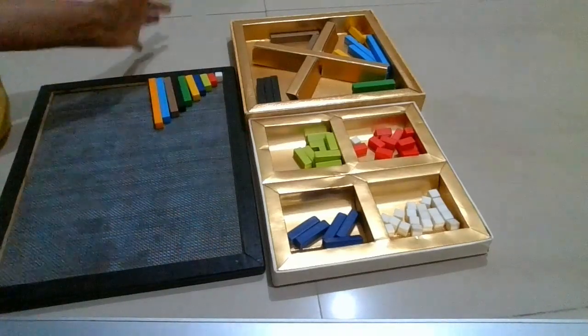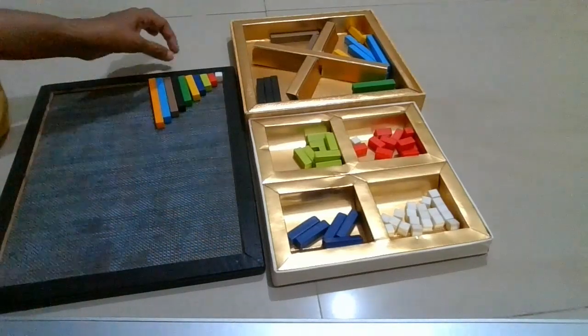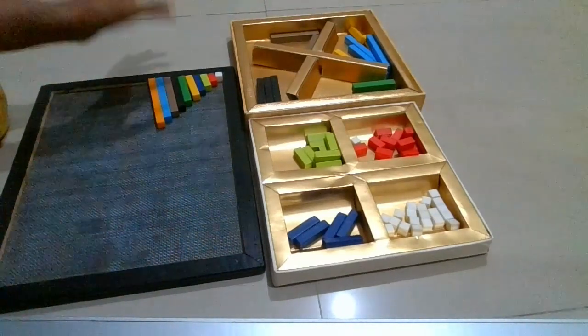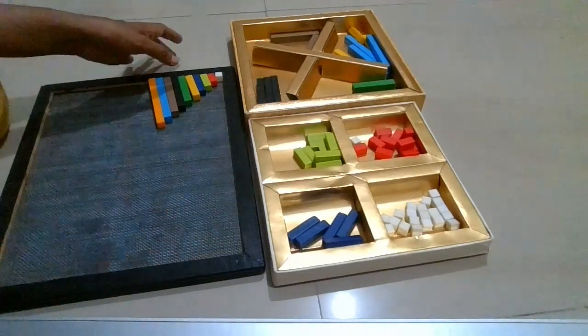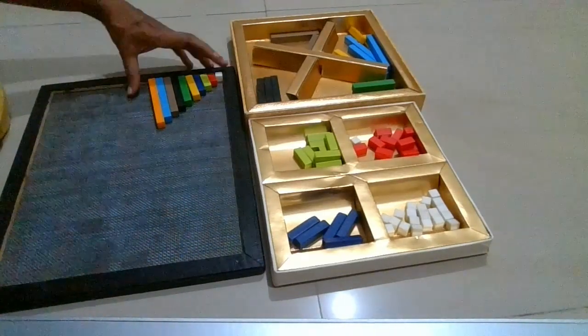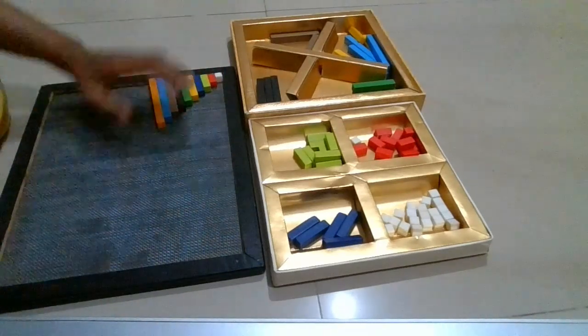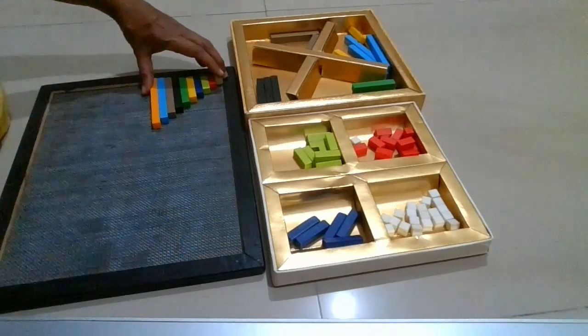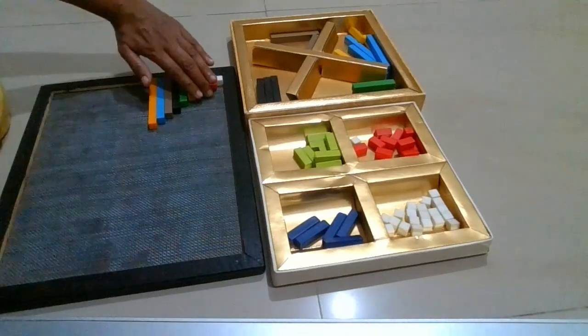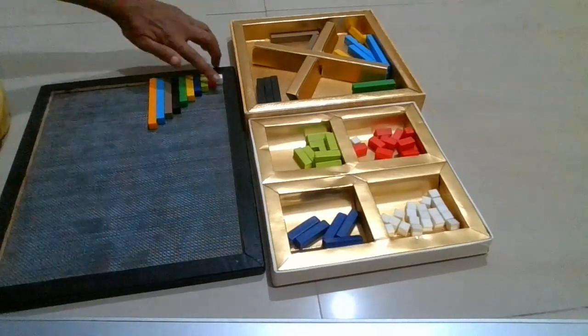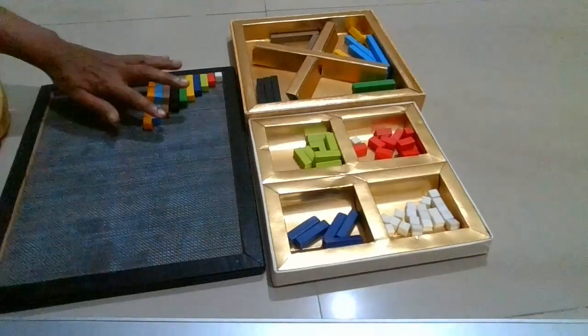We don't have to really write the color on it, but it definitely requires familiarization. So this is a drawing board that I'm using where I'm keeping these rods so that I have a boundary. So it's easy for me to define what they are and I know where exactly I've kept them.